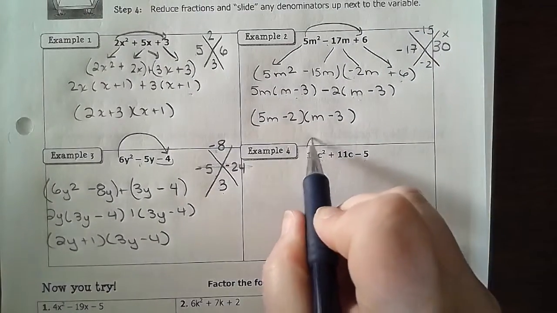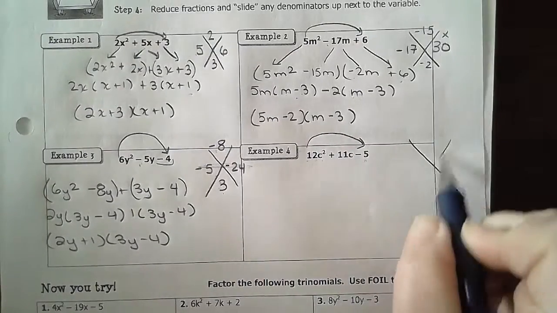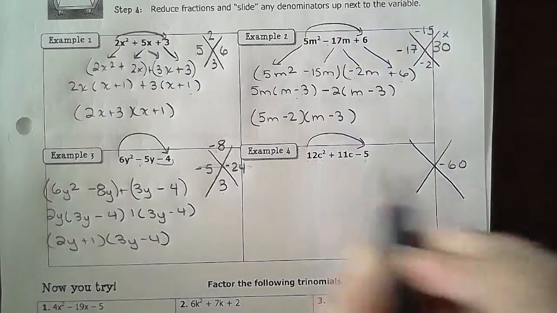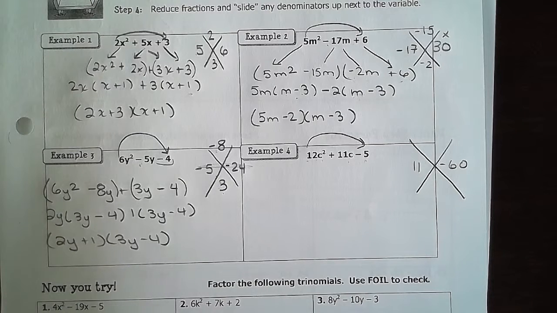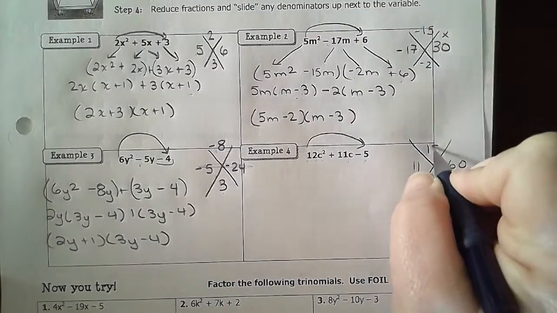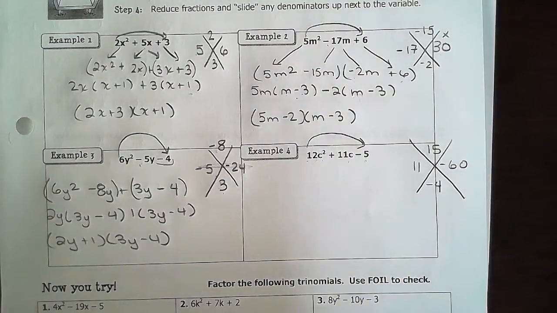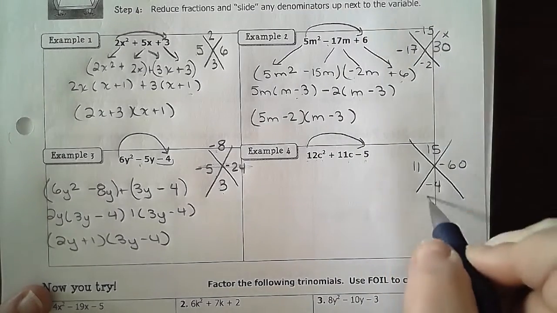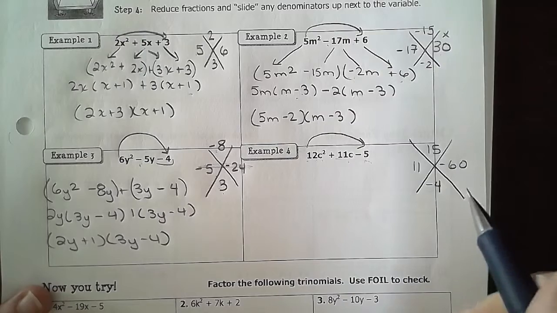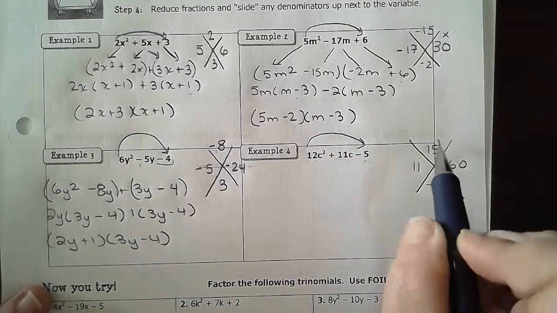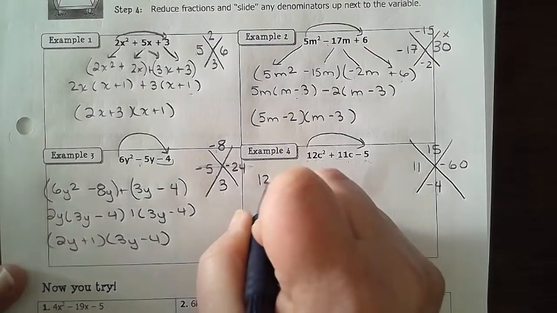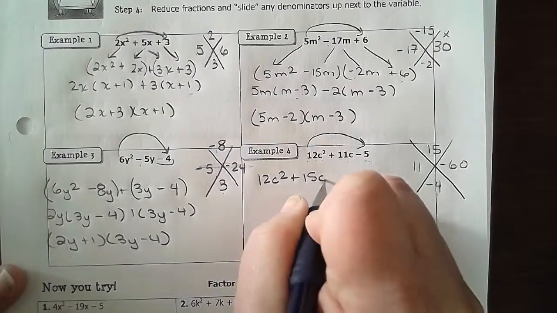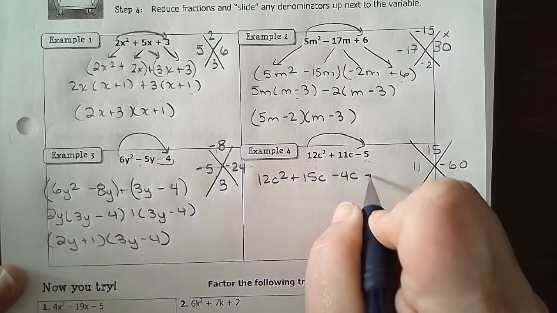So we multiply 12 times negative 5, and we get a negative 60. And they have to add up to a positive 11. Okay, so let's think about this. How about 15 and negative 4? Okay, so again, these two middle terms turn into these. Now, it doesn't matter which one goes first, so don't worry about it. So I'm going to do 12c squared plus 15c minus 4c minus 5.